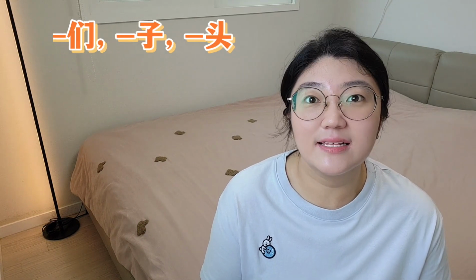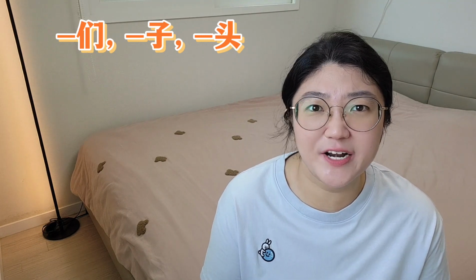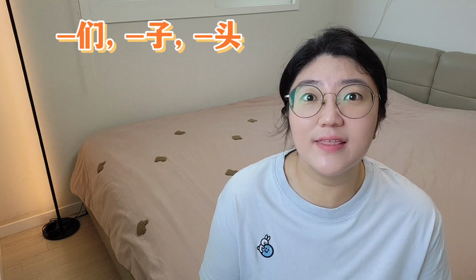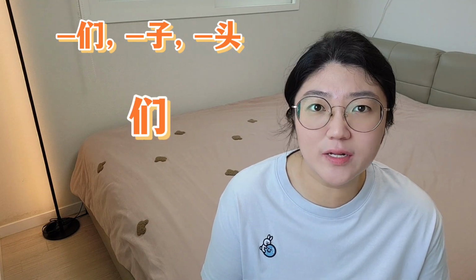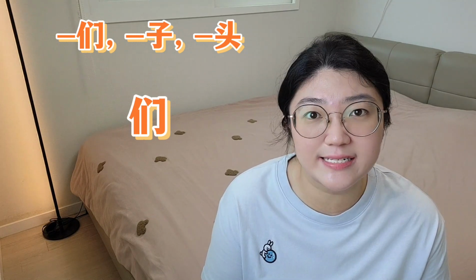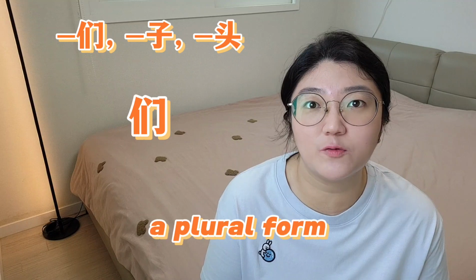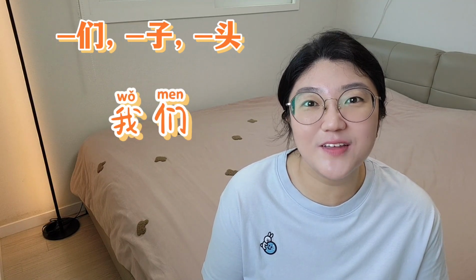Another situation where the tone of a character needs to be changed is when pronouncing words with the suffixes 门, 子, 头. These suffixes are usually pronounced in the neutral tone when they are part of a word. For example, 门 is usually used after personal pronouns or nouns that indicate a person to express a plural form, such as in the word 我们, which means we.